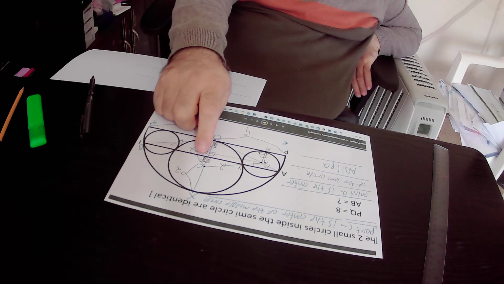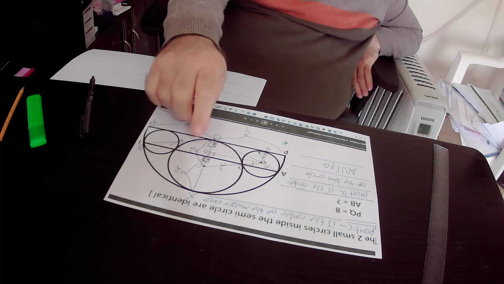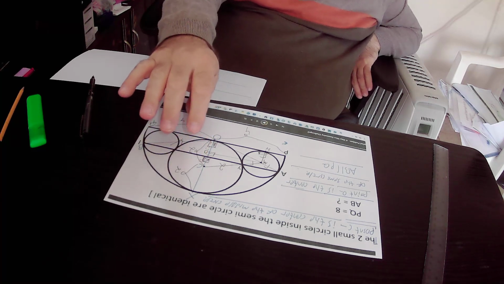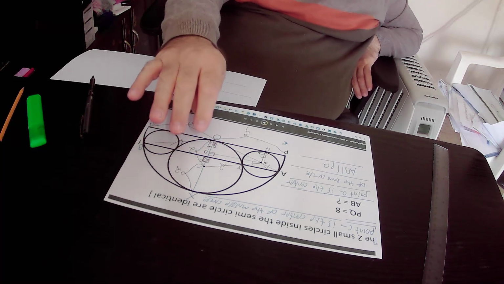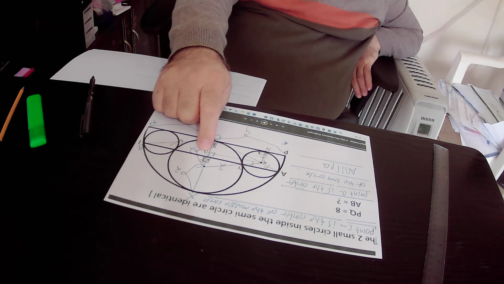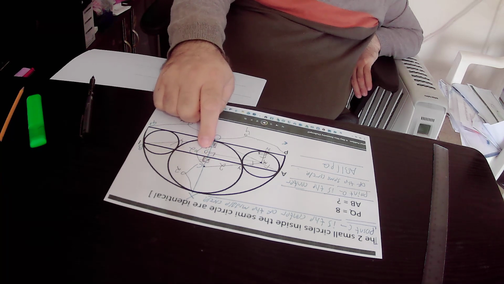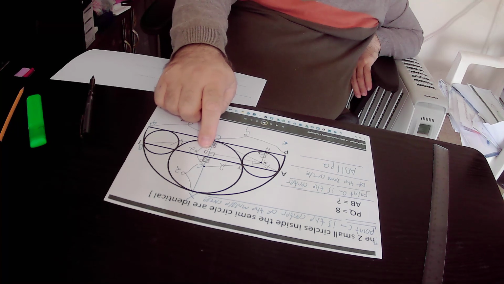So at point E, we have this right angle plus the size of angle OEB, which must be equal to 180 degrees.